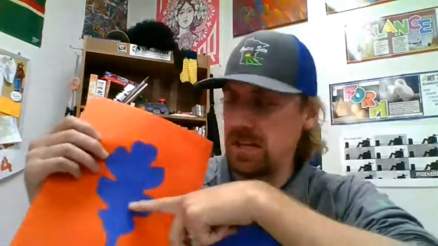Now it's your turn to try. If you don't have colored sheets of paper, you could use two white sheets and then just color in this area. Same thing with this, color your leaf, paste it onto the white, whatever works best. You'll just have to try.